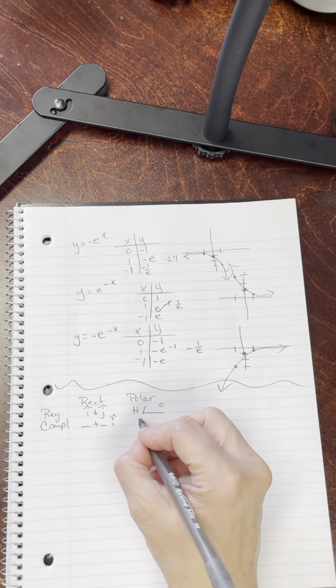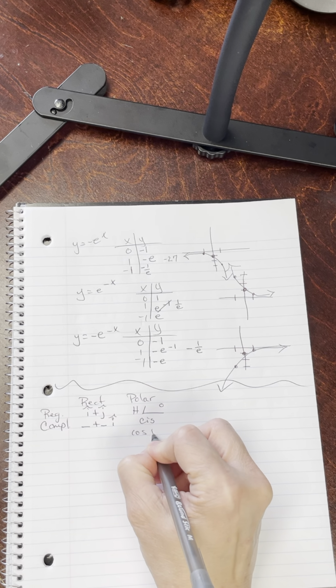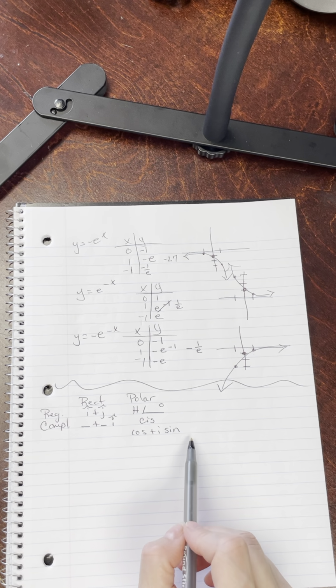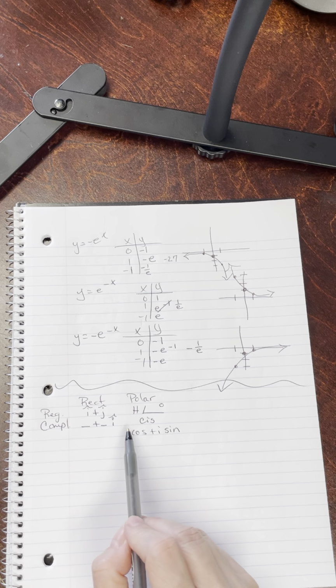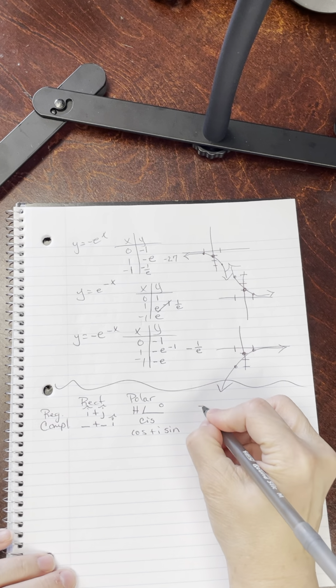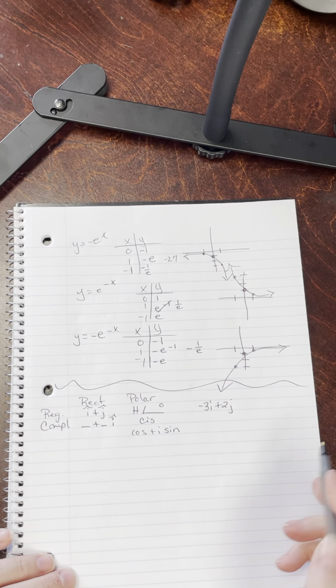And then for polar, it is the cis format, which stood for cosine plus I sine, but that was the abbreviation. And so what I know is that I'm going to have the I attached with the second half again, just like in there. So now example 1 says convert negative 3i plus 2j to its polar form.